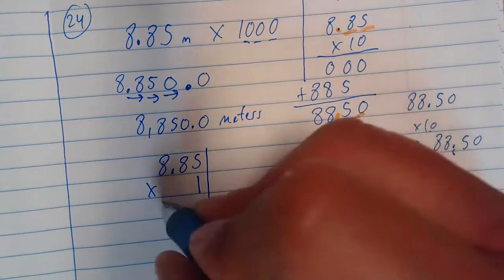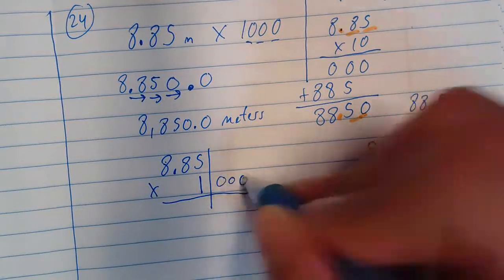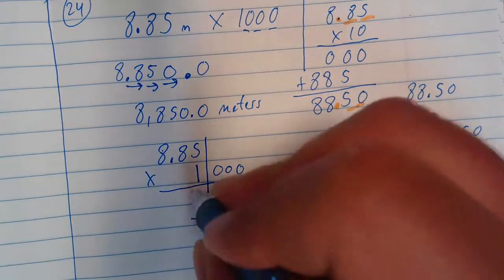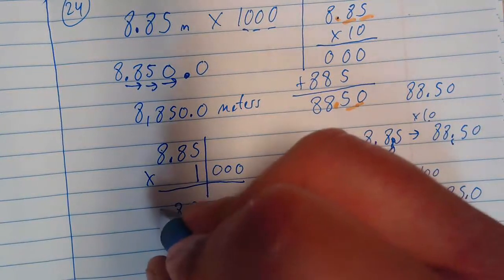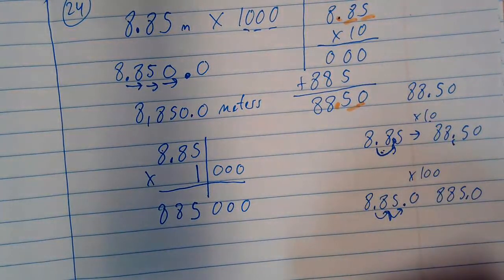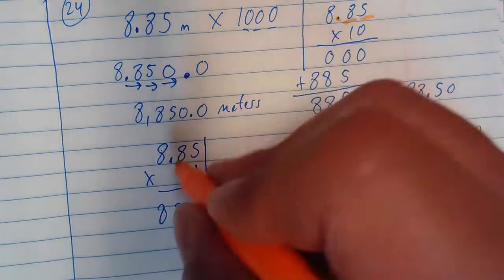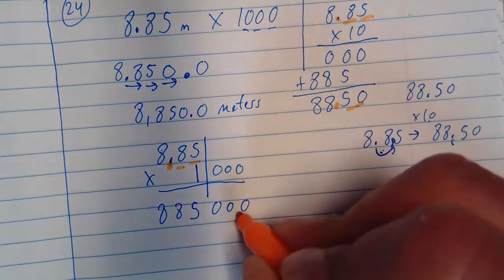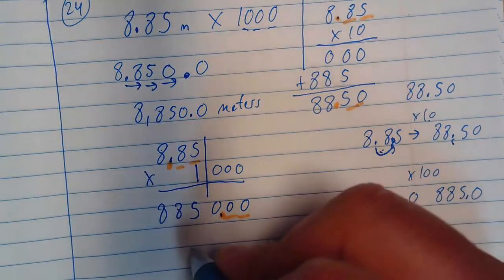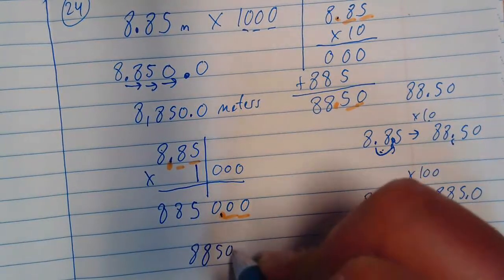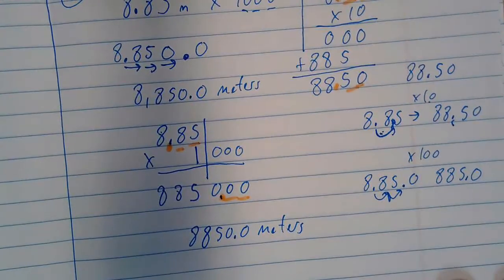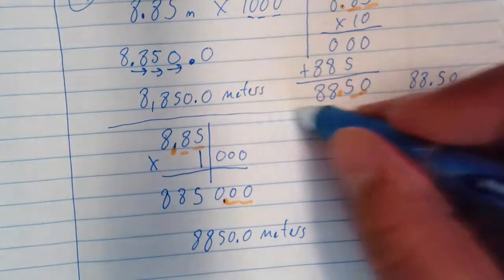And put a little wall here and put all the zeros there. Okay, so just bear with me here. 1 times 5, 1 times 8, 1 times 8. Bring out all those zeros. But don't forget, I still have the decimal point and the 2 place values. 1, 2. I get the same answer. 8,850.0 meters.